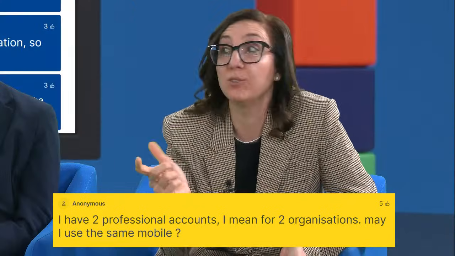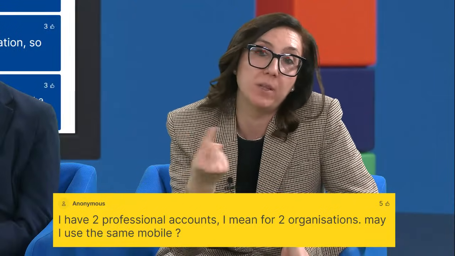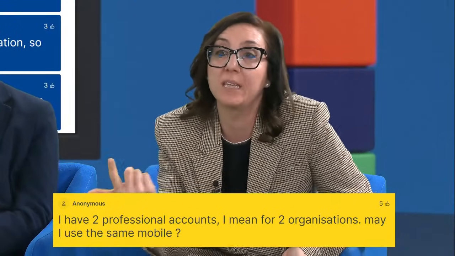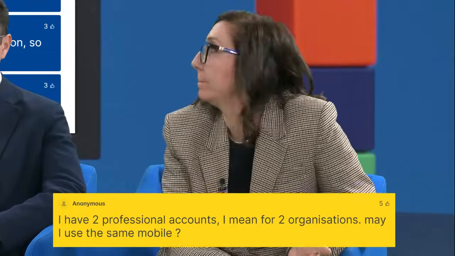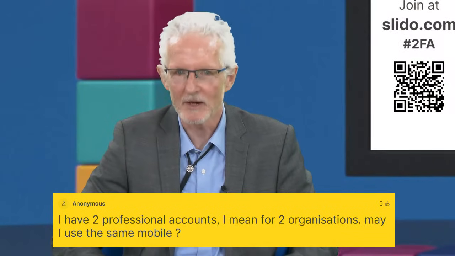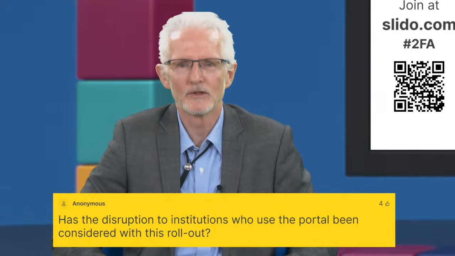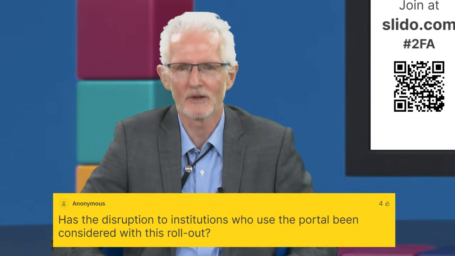Or a combination. Sorry, you can also have one with a mobile app and one with a passkey. Okay, next question. Has the disruption to institutions who use the portal been considered with this rollout?